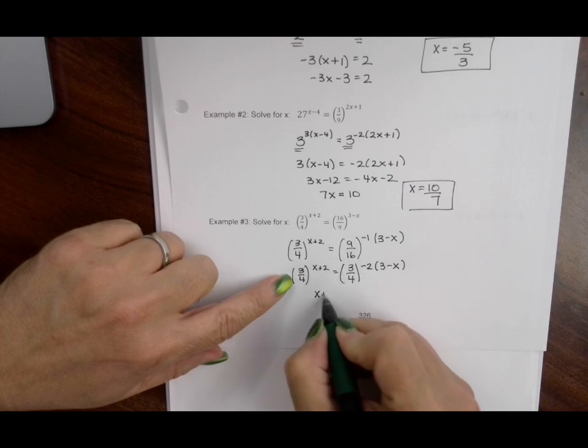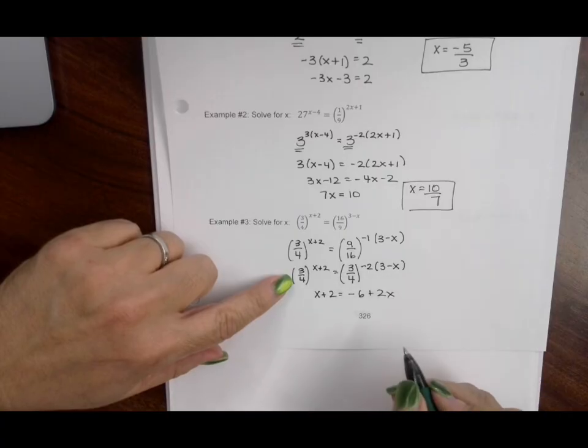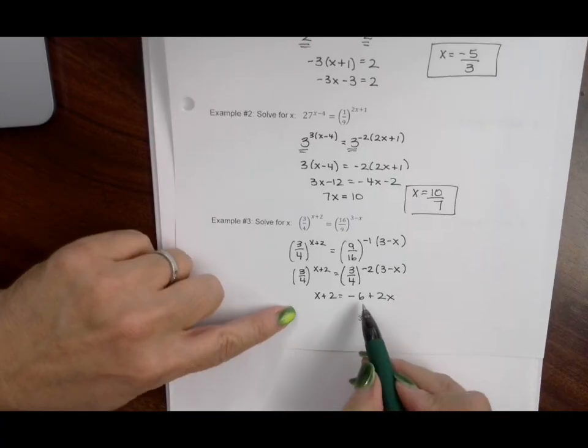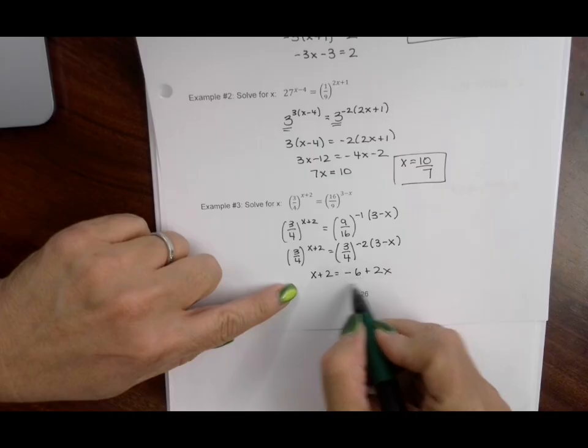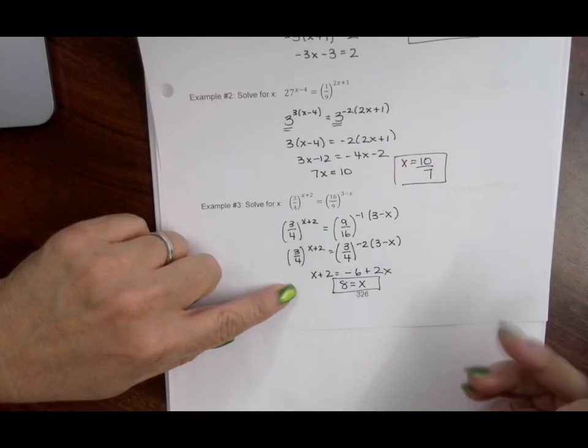So when I set these equal to each other, I have negative 6 plus 2x. So if I bring this over, this gives me 8 equals x, and that's my answer.